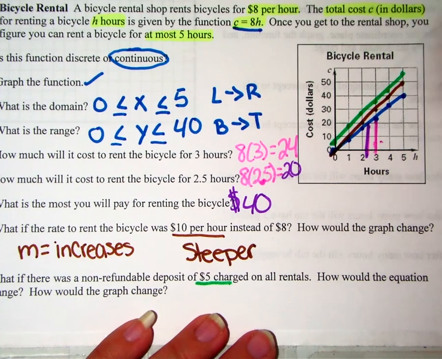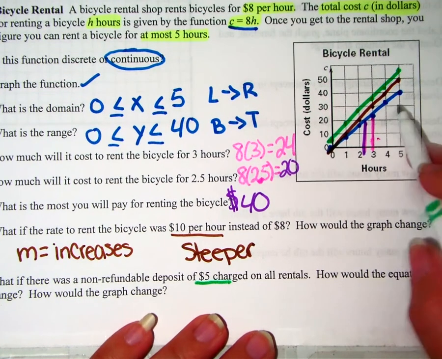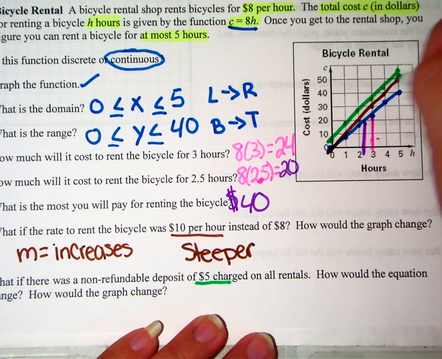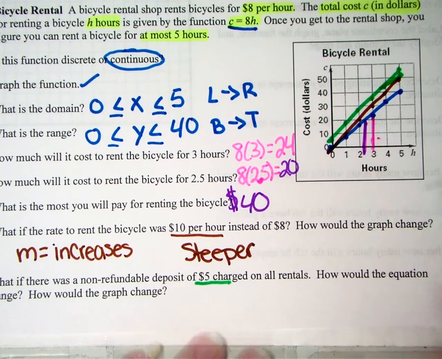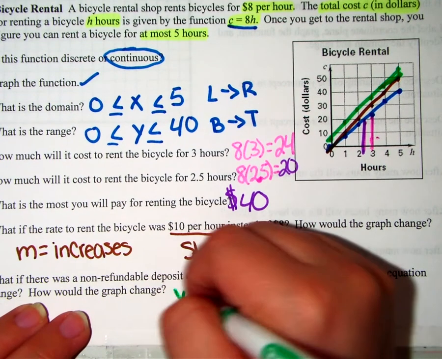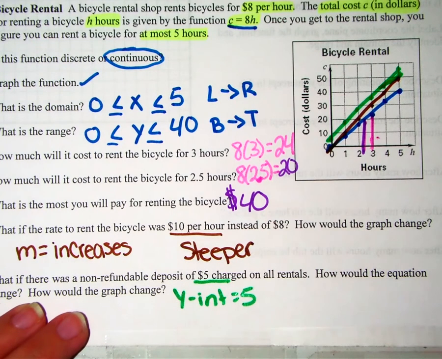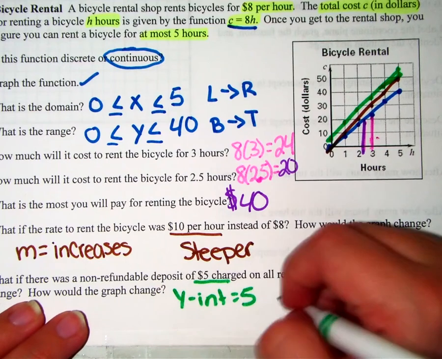So if we move everything up and we're comparing this green line to the blue line, will those two lines ever touch? No. So there'll be parallel lines. Their same slope, still going up by 8, up 8 over 1, it's just now moved up 5. So our y-intercept is equal to 5 when it was 0, and we move the graph up.